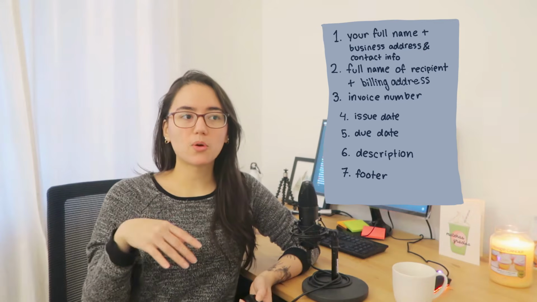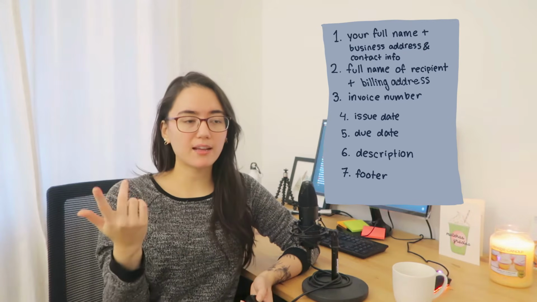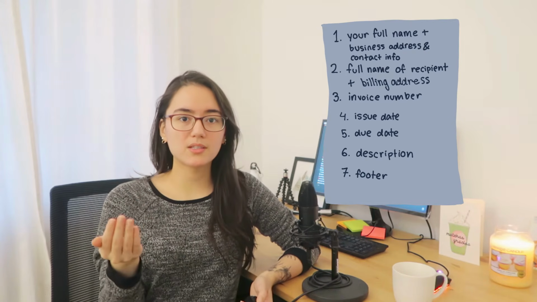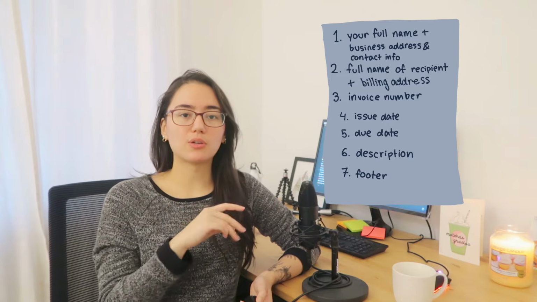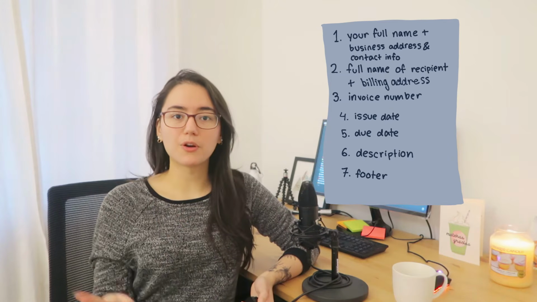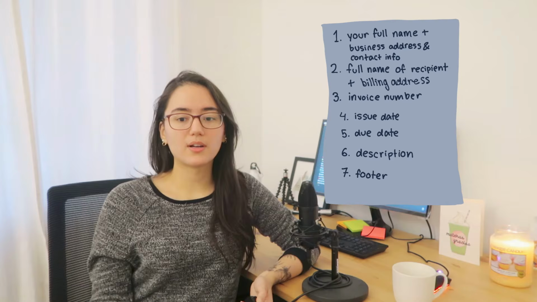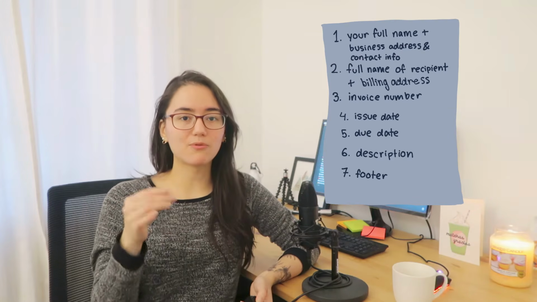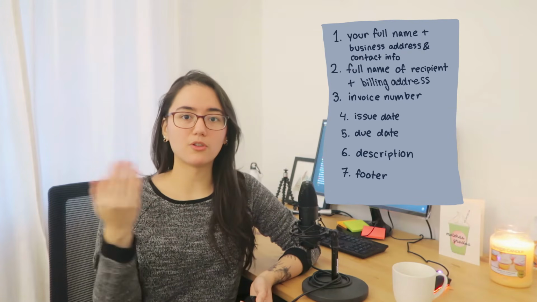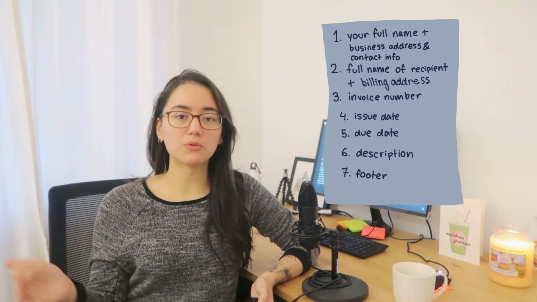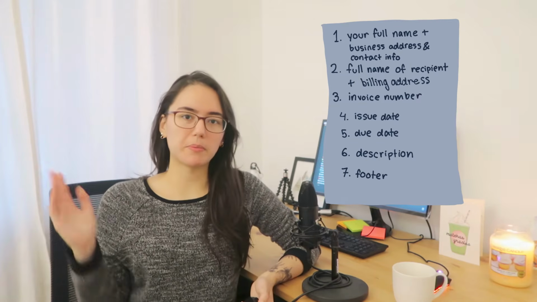And then in the footer, I normally put my payment details, like bank information. Personally, I use Wise to accept payment, so I'll include my Wise email and any other bank info they need. You can also include a hyperlink or invoice link in the footer of your invoice, where they should go to pay it, for example, Stripe or PayPal.